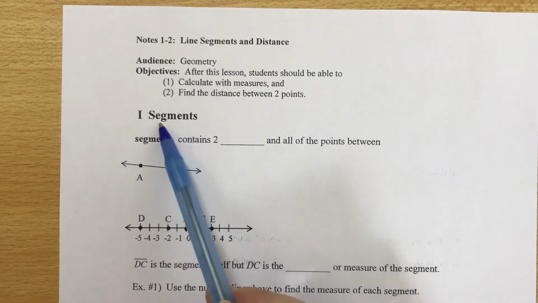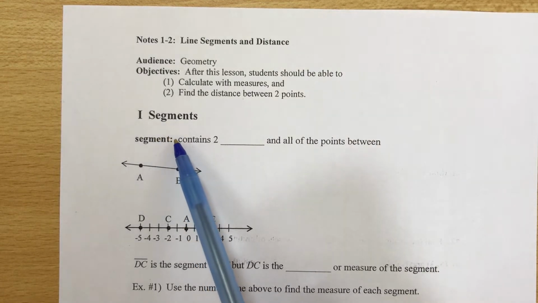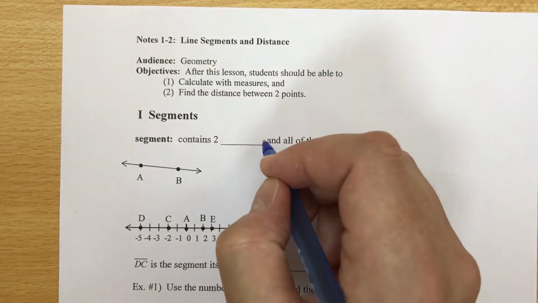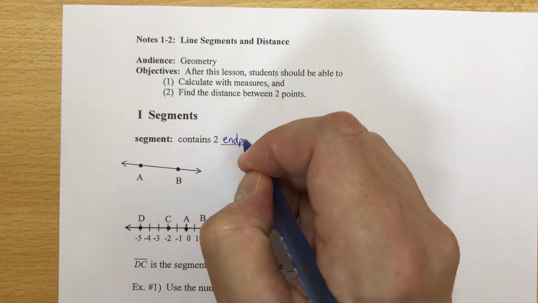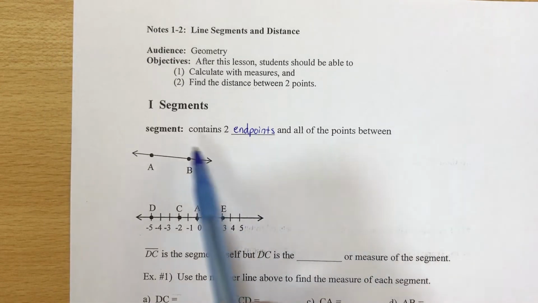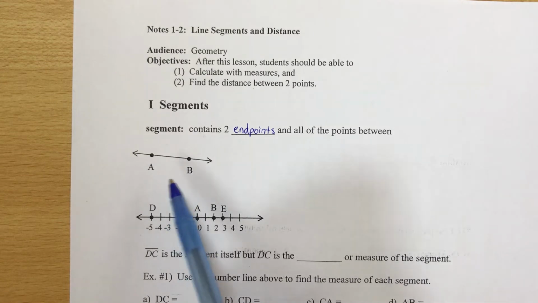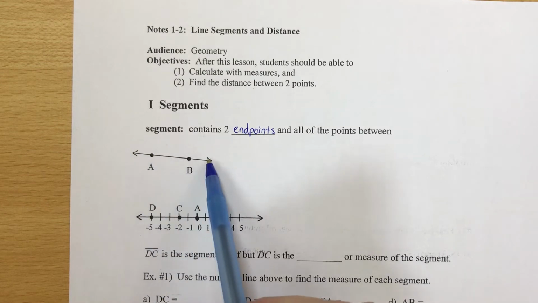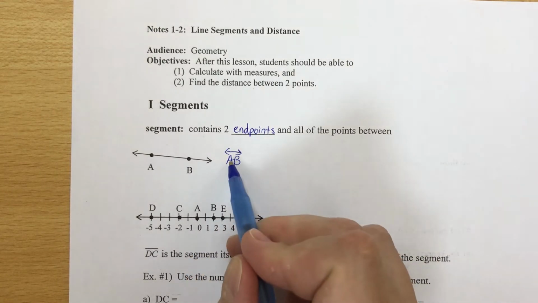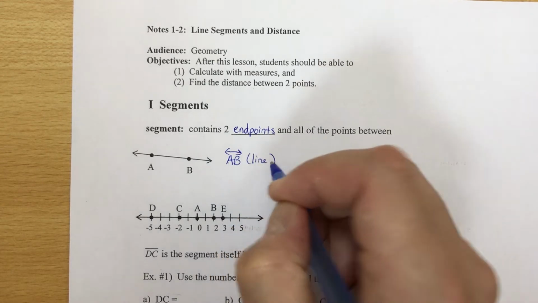Okay, so today we're going to talk about segments. We mentioned it very briefly in the last notes when we were discussing points, lines, and planes. A segment contains two endpoints and all of the points between. Now the figure that we have below here is a line because it goes indefinitely in 2 directions. So if we want to talk about the line, we draw a line symbol above the 2 points A, B. That's what we use for a line.